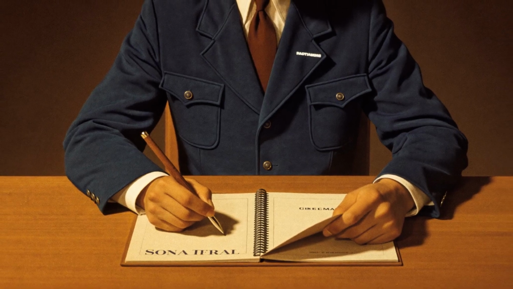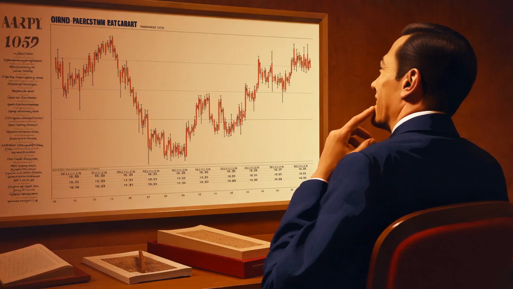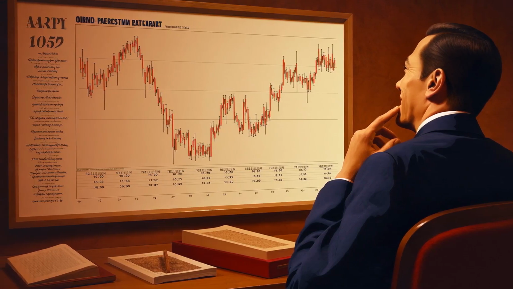Master these 3 numbers, and you read the truth cash tells. Next, the X-ray that catches fake earnings, matching profits to actual cash.